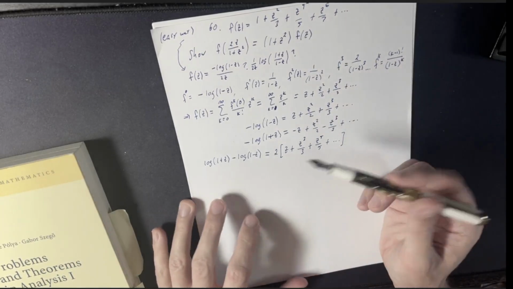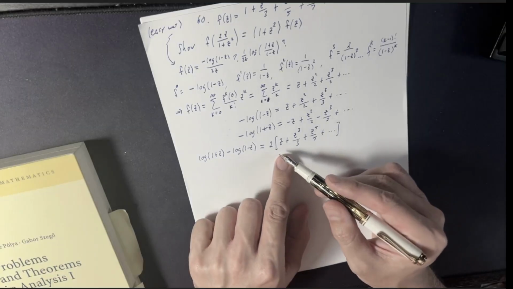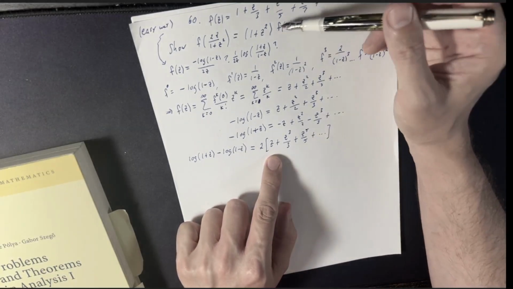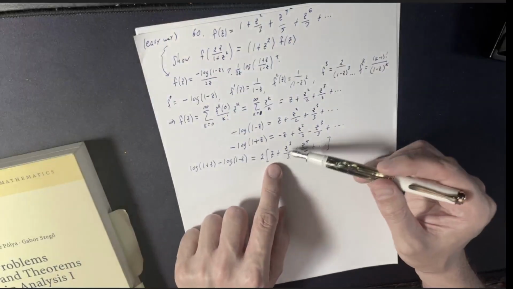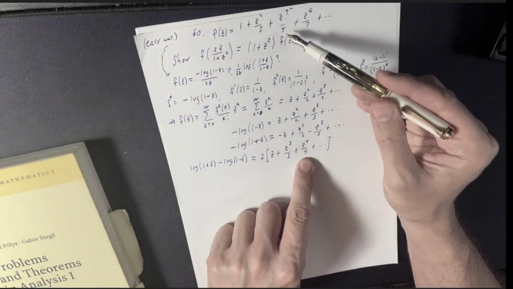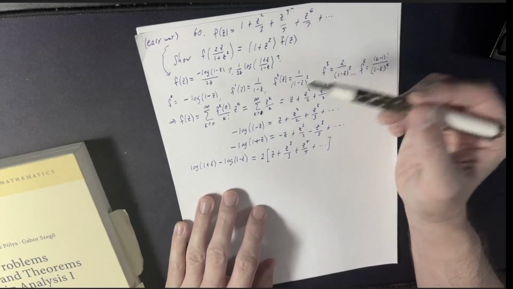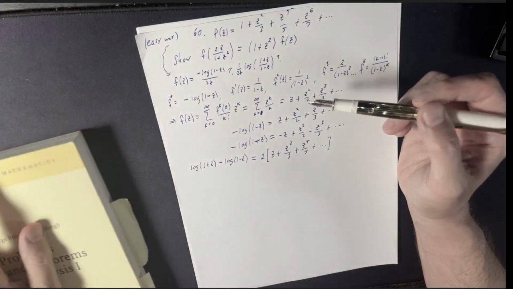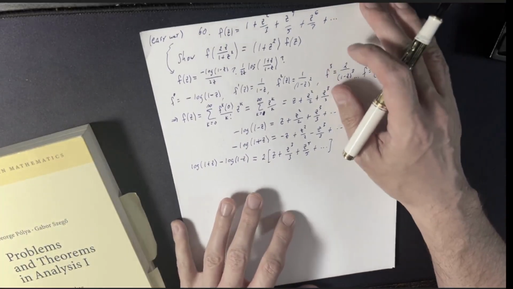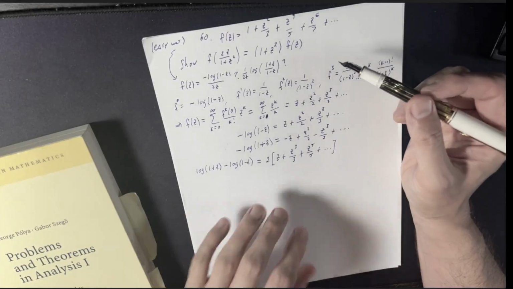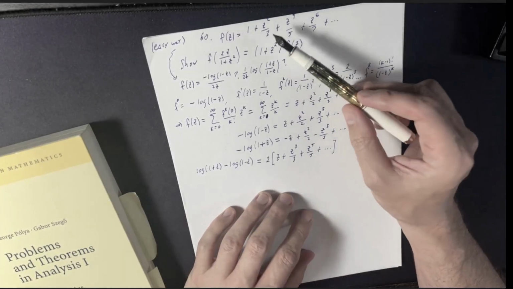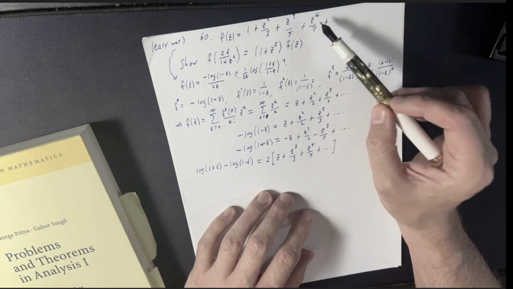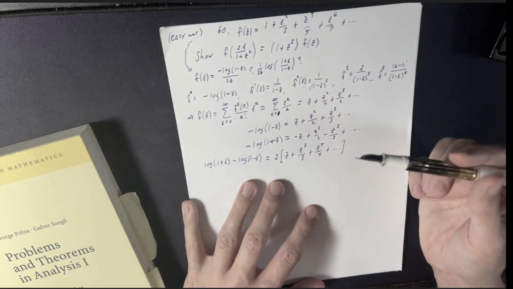Now if we divide this by 2, and then we also divide by z, you'll be looking at our original function, 1 plus z squared over 3 plus z to the 4 over 5. So someone who's familiar with Calc 2, familiar with Taylor series, if they remembered their most common Taylor series, like a logarithm, they might recognize that you can adapt a logarithm to fit this function.